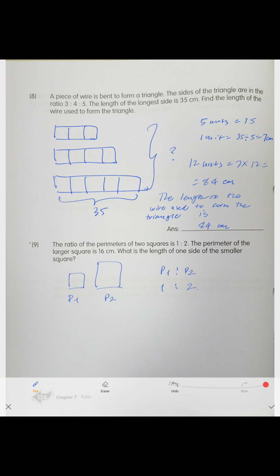right? And 1 to 2, and the perimeter of the larger square is 16 centimeters, but we're not going to write centimeters here. So how do we go from 2 to 16? We need to multiply it by 8. So if we multiply the other one by 8, it's going to be 8. 8 to 16.